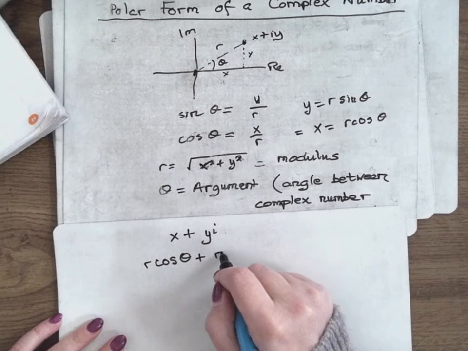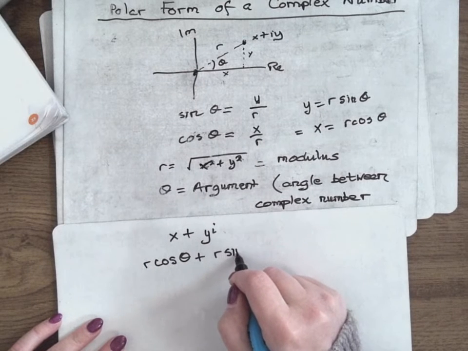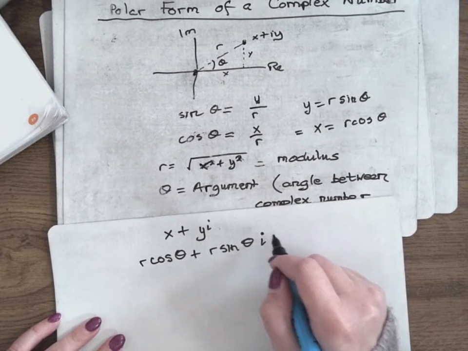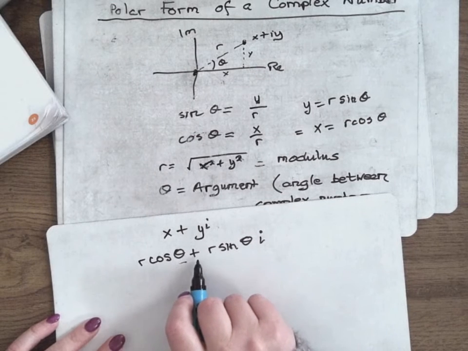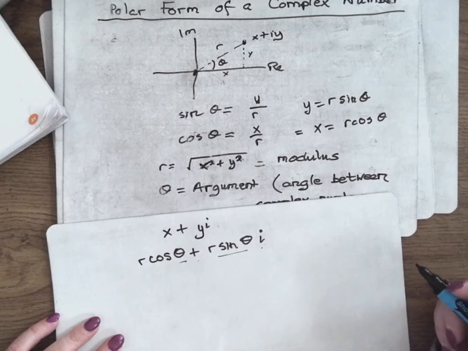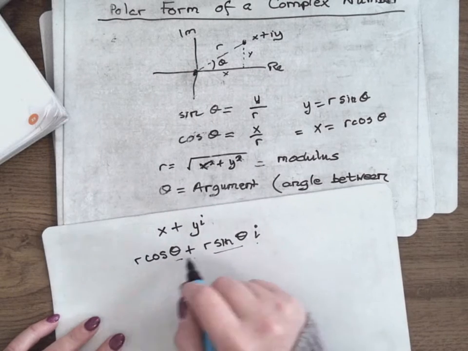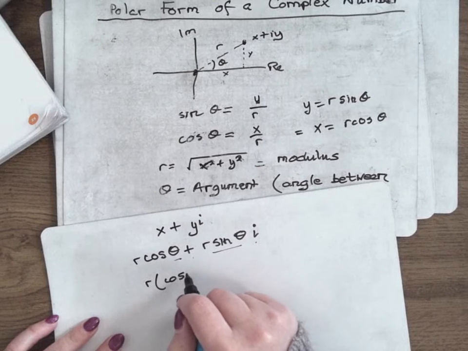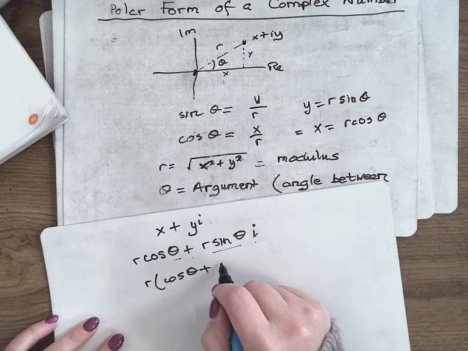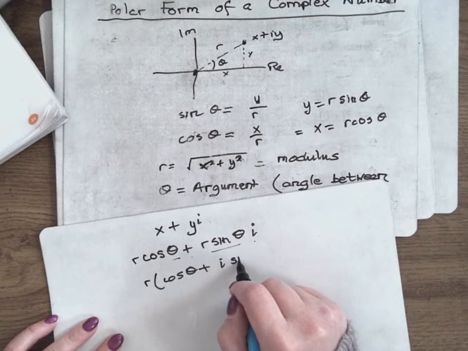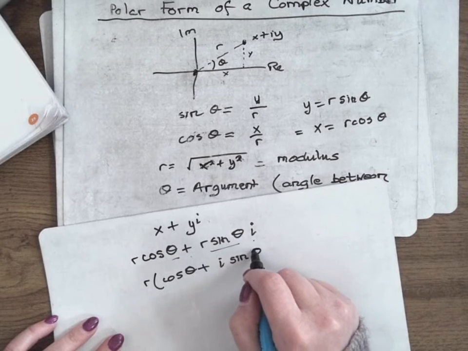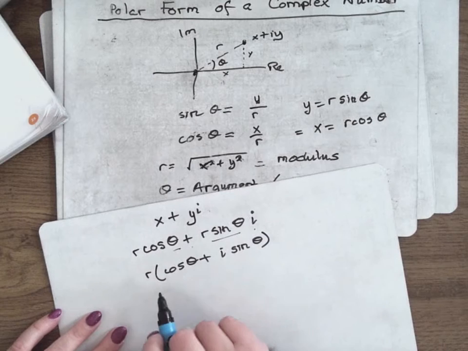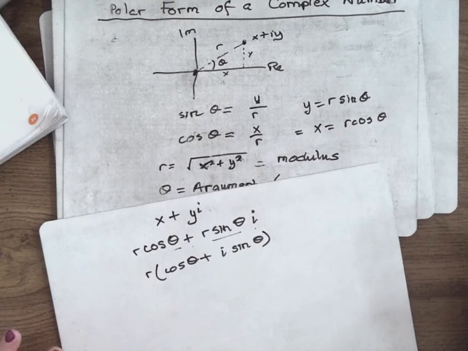So it's just a different way of representing the same complex number. So it's x plus yi, and there's an r common, so I'll take it outside the bracket. So it's r times cos theta plus i sine theta. And that's called polar form.